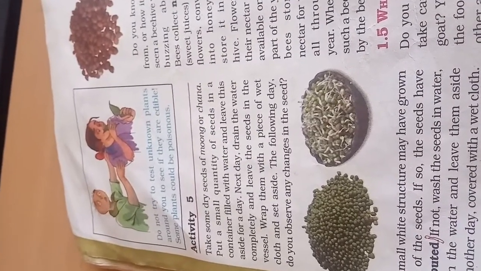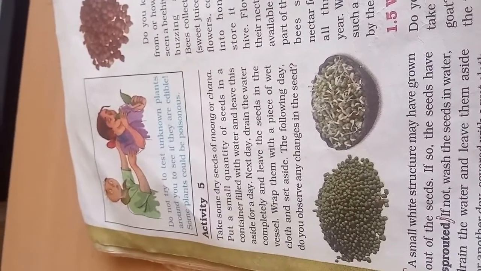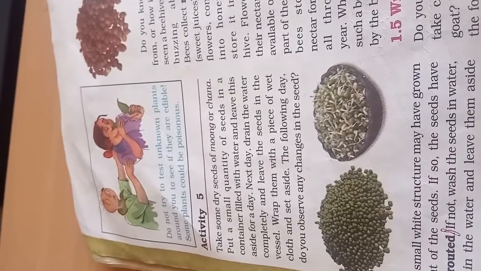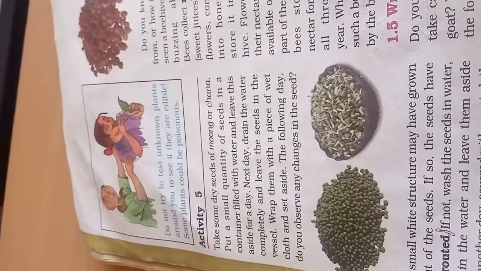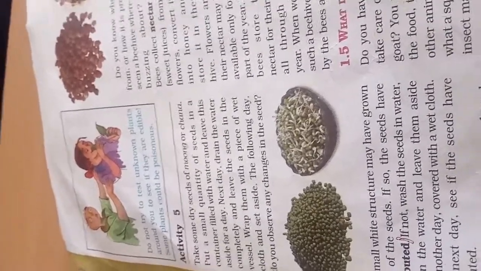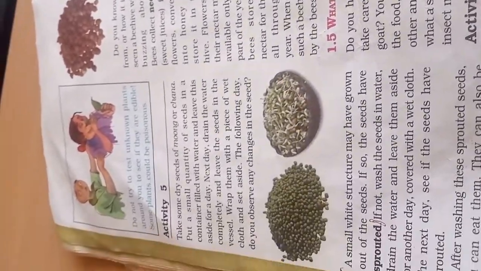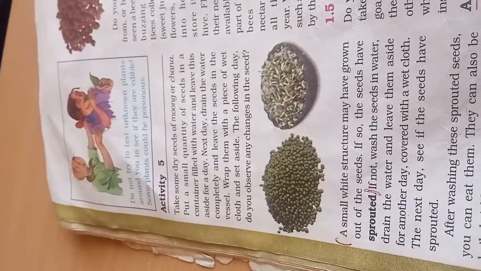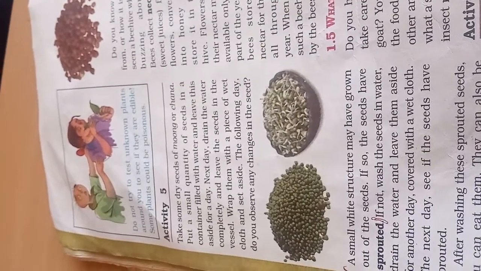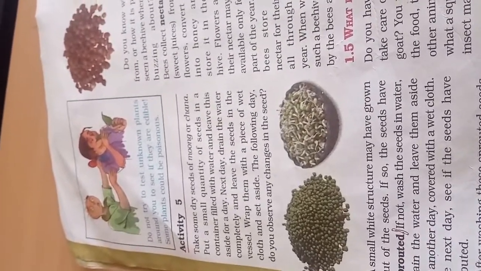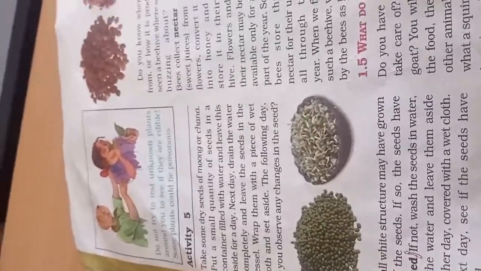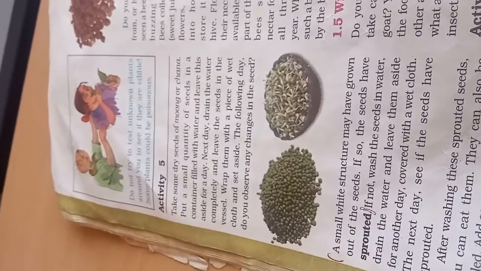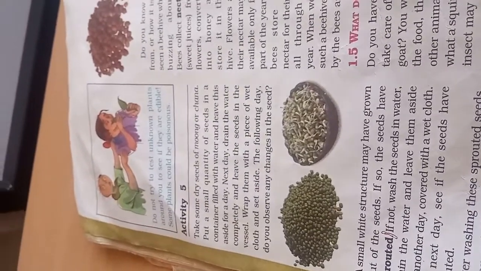Fill the water with water and leave this aside for a day. Next day, drain the water completely. So first what you do, take a small quantity of mung. It's one kind of seeds, like the Tamil meaning, possipayri, and take one vessel or cup. Then put the small quantity of mung, fill the water and keep it in one place.